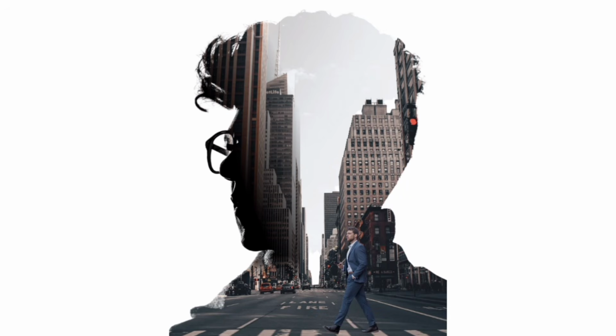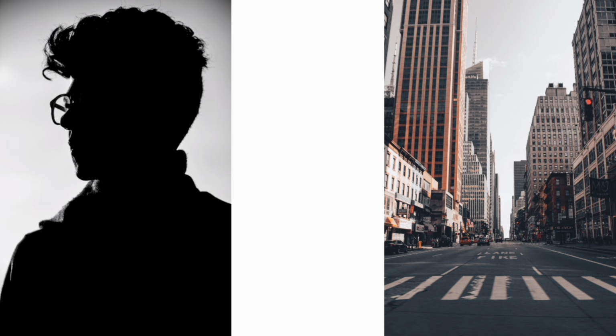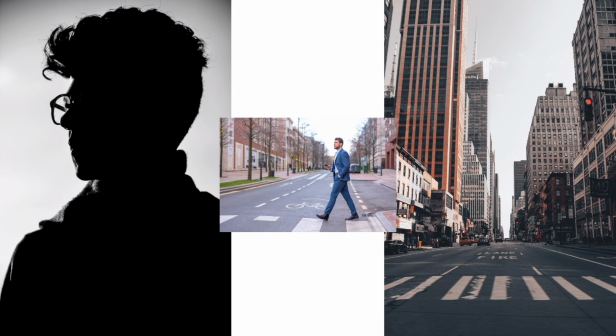Today I will share with you this Canva double exposure effect using this silhouette portrait, this modern city portrait, and this person working portrait. So let's start with it.